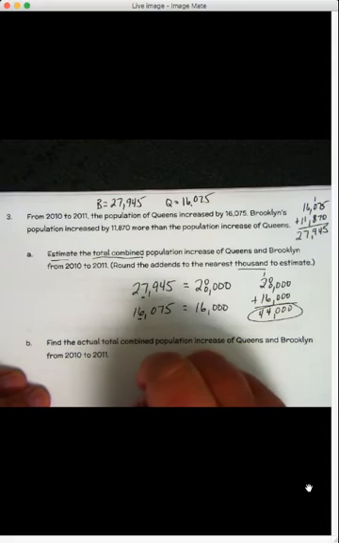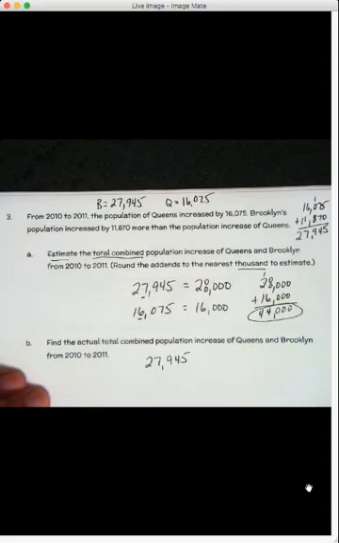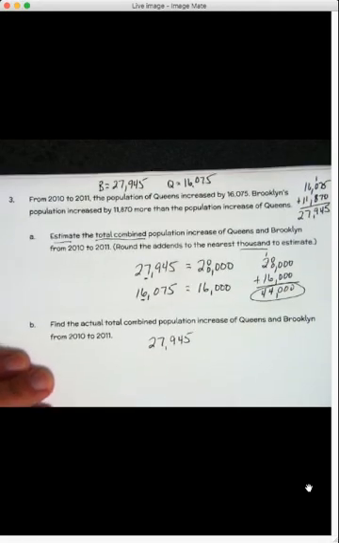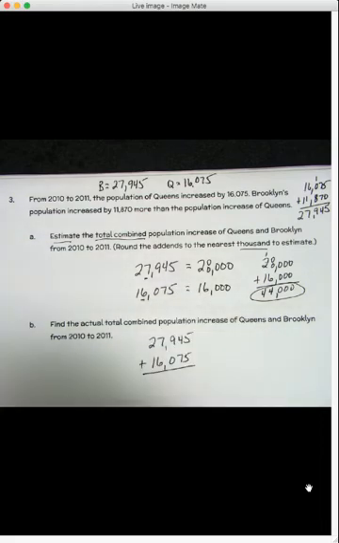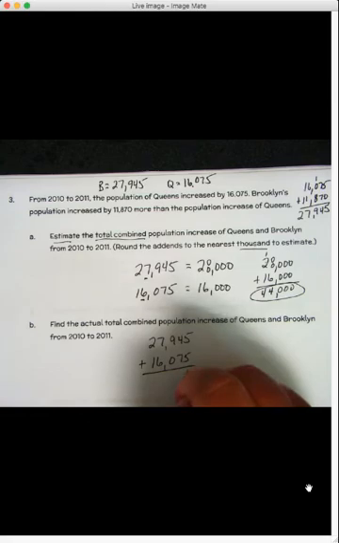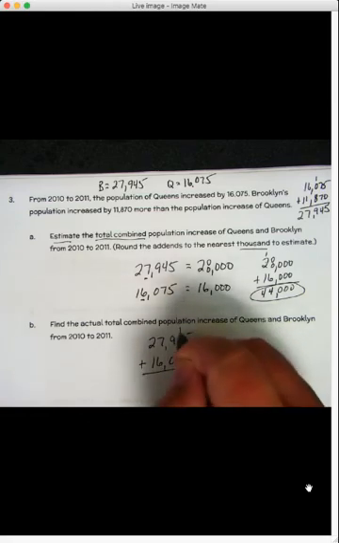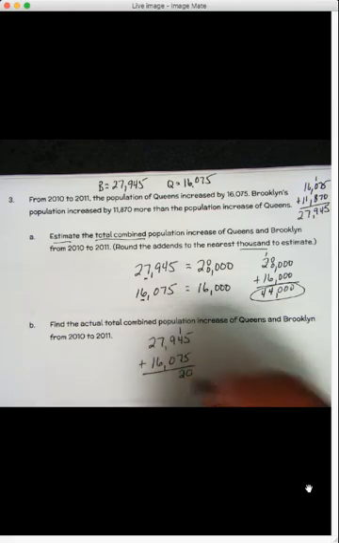So remember, Brooklyn increased by 27,945, Queens by exactly 16,075. So we'll add these to get the exact number. 5 plus 5 is 10. Put our 0 down. Carry our 1. 1 plus 4 is 5. Plus 7 is 12. Put our 2 down.